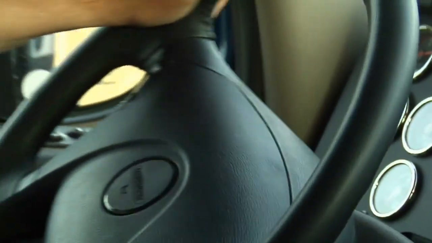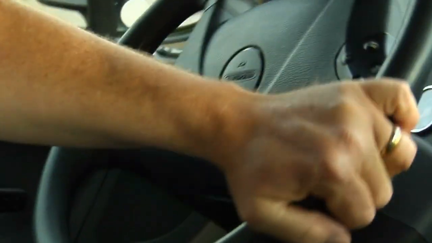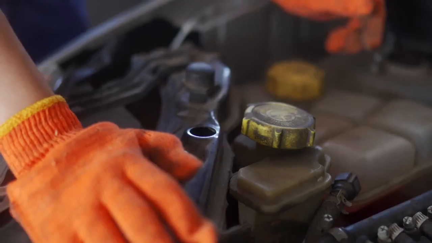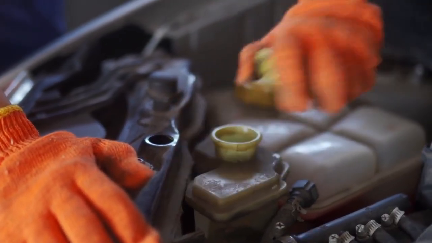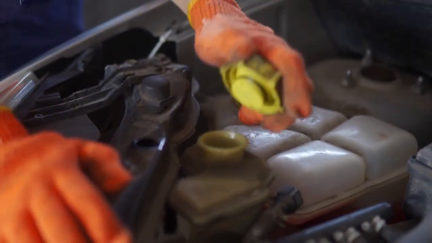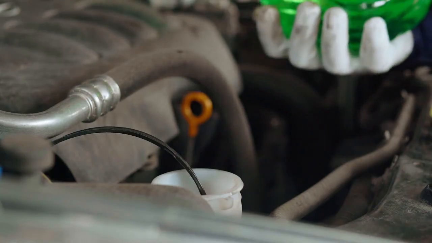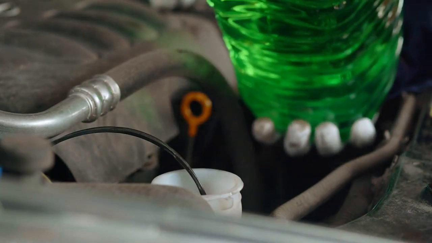What's the most common cause of power steering pump failure? Low power steering fluid levels or contaminated fluid. You can inspect your power steering fluid level and condition to find the source of the problem. Once you find it, you can top off the fluid or replace it as needed.